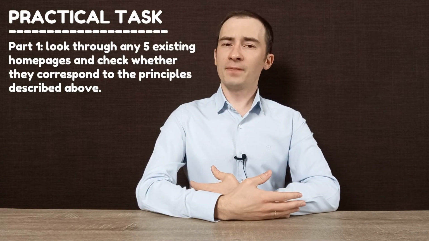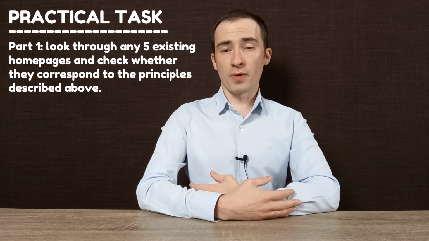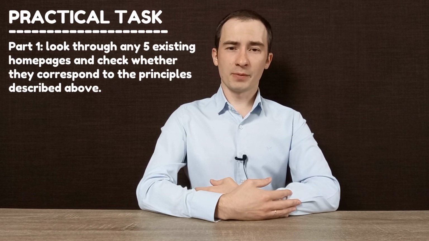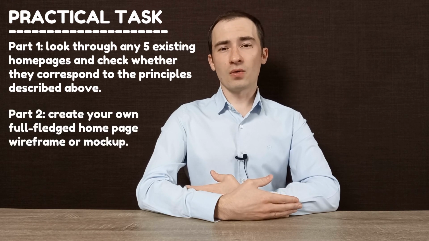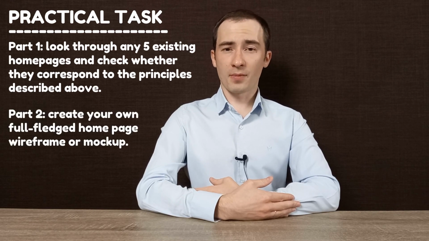Practical task. We have just learned the 4 main tasks of the homepage and the ways to solve them in the wireframe. Now it's time to practice. Your practical task will consist of 2 parts. The first part is to look through any 5 existing homepages and check whether they correspond to the principles described above. The second part is to create your own full-fledged homepage wireframe or mockup.